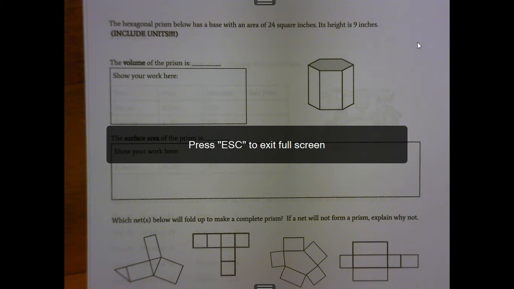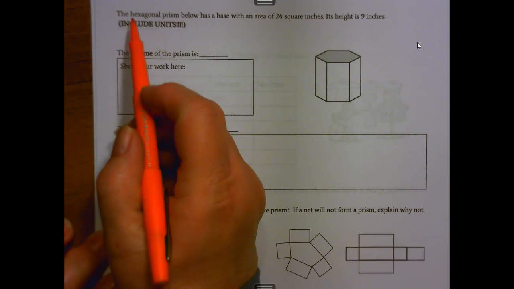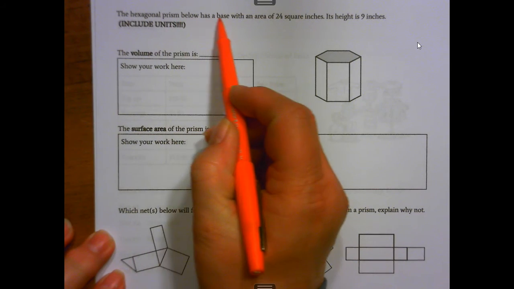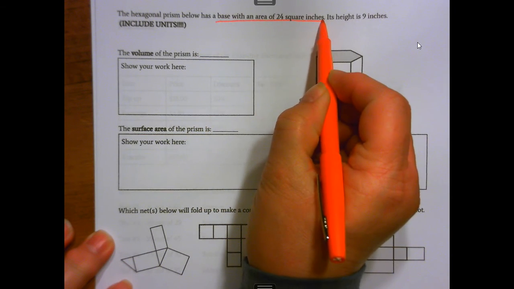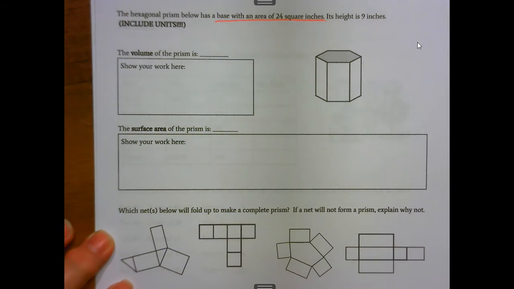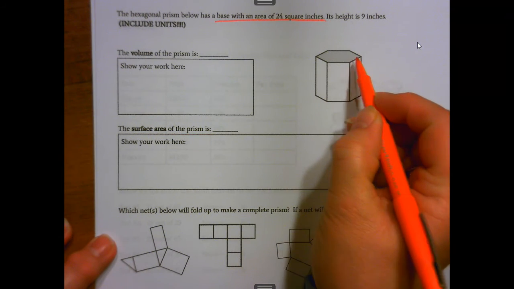All right, let's get back to our Chapter 9 review, Part 2, or Page 2. The first thing I see on this page is a hexagonal prism, and we are needing to do a couple of different things with this prism. I always make sure that I read the problem. The problem tells me up here that the base has an area of 24 inches. That is very important, especially when you have a prism like this, with this hexagonal shape.